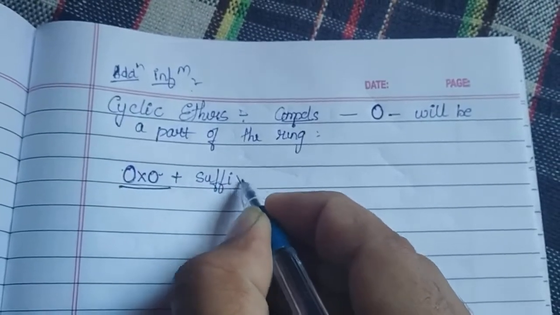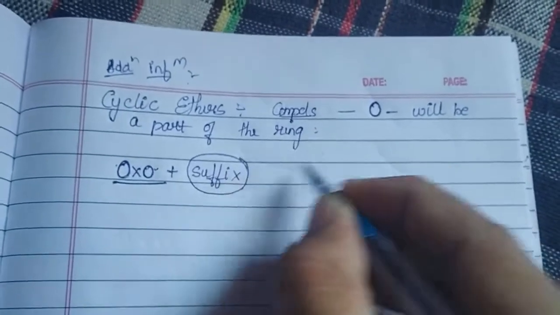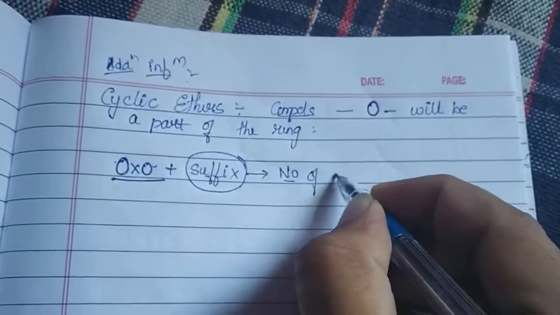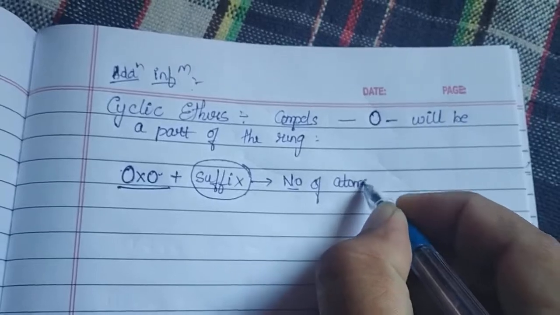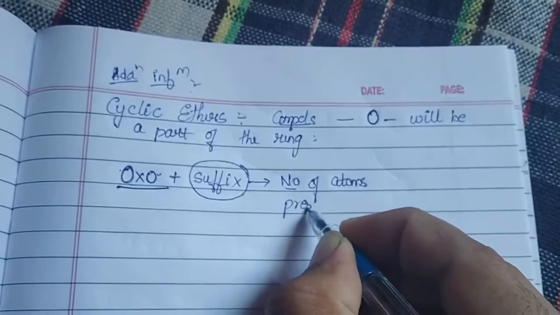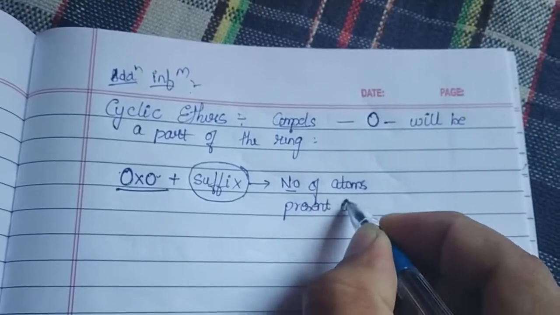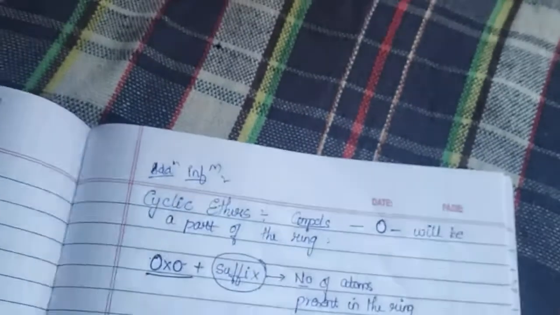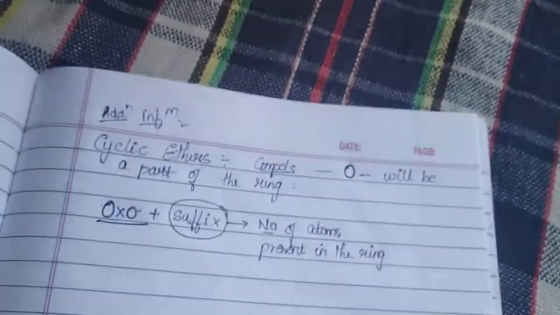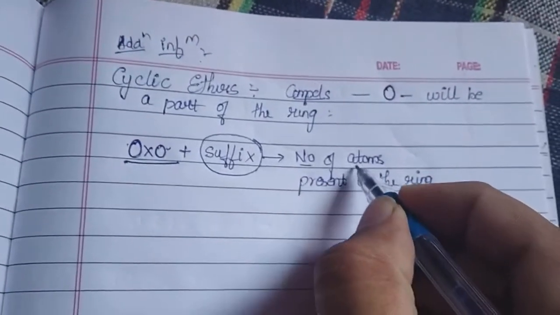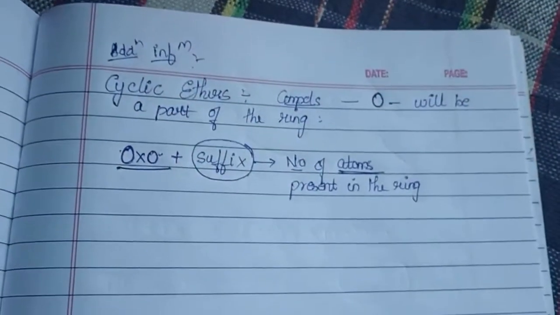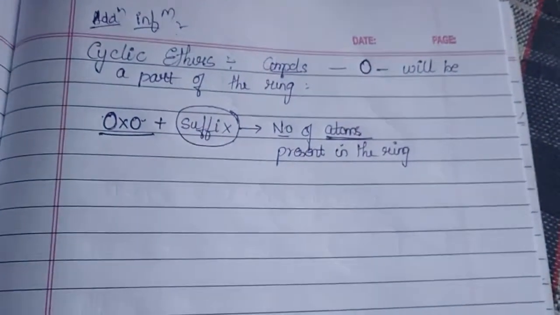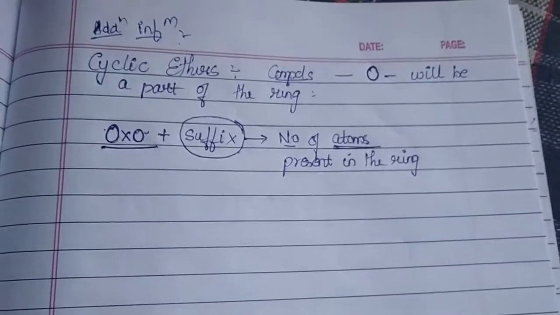This suffix depends upon the number of atoms present in the ring. Depending upon the number of atoms in the ring, IUPAC has given certain names. Do remember, number of atoms. I am not saying any particular atom. Overall in the ring, what is the number of atoms? Depending upon that, we will add the suffix.